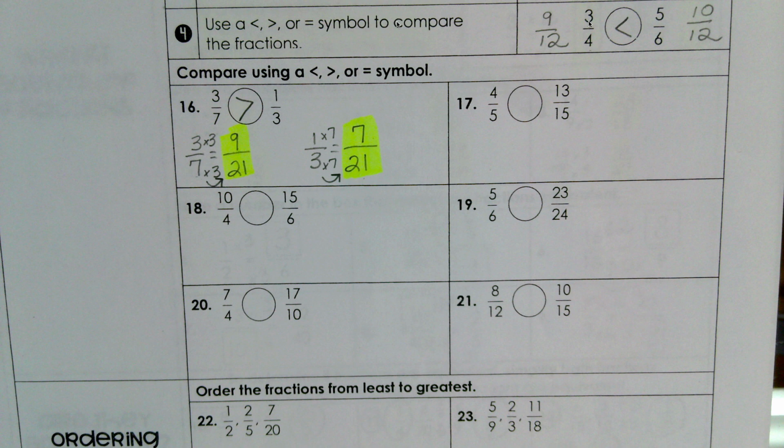So 21, my denominators are 12 and 15, so I need to find the least common multiple of 12 and 15. So let's go to my multiples page that I've been keeping up with. I do have multiples of 15. Now I need to go to 12. So let's find 12. And this is where you got to look up your facts.